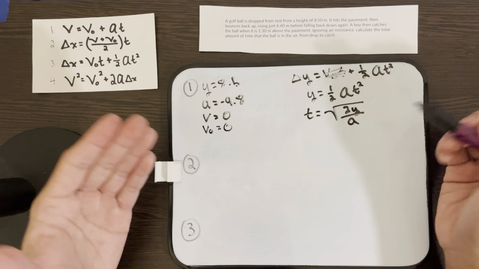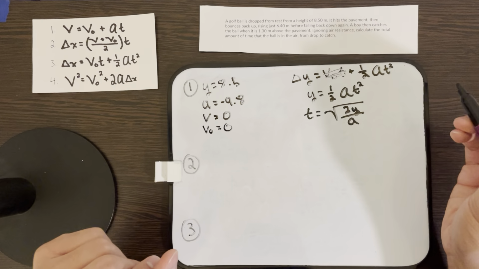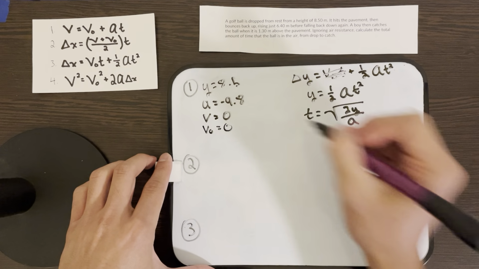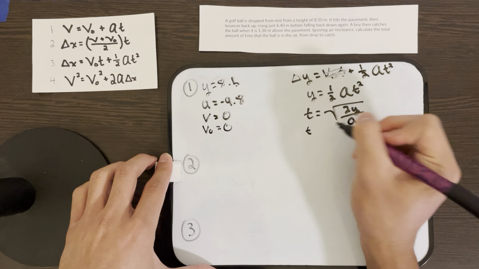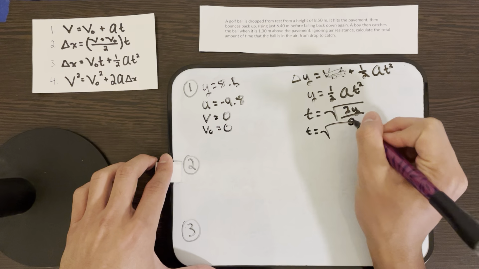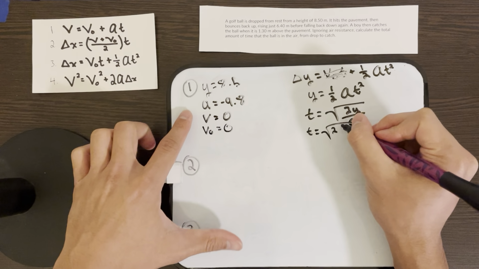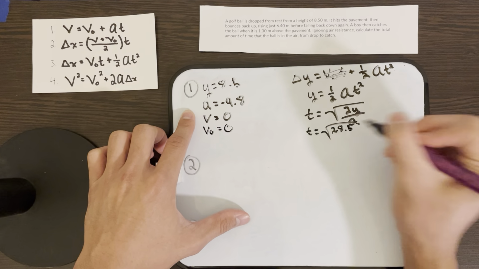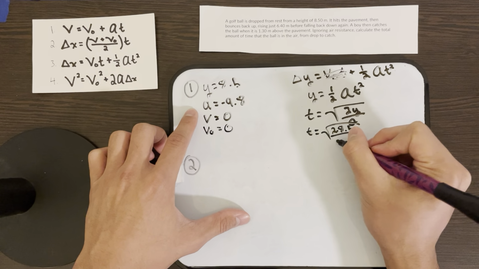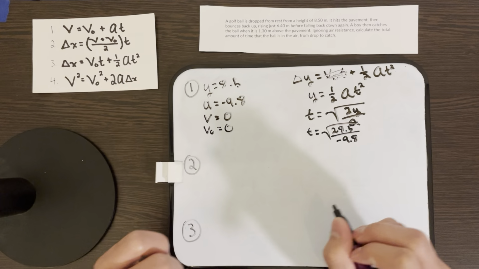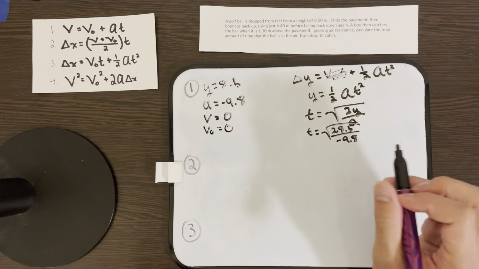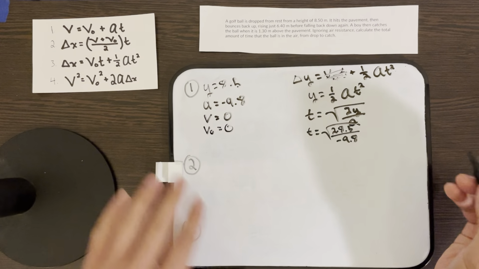And now we just plug everything in and then solve for that. So if we were to plug everything in from 1, we would have t is equal to the square root of 2 times 8.5, all divided by negative 9.8.